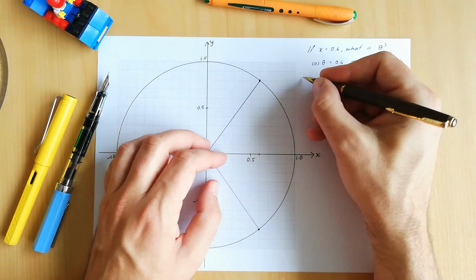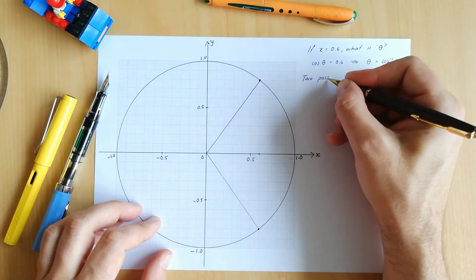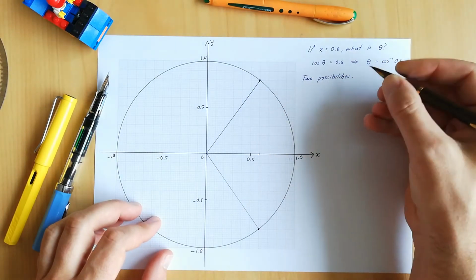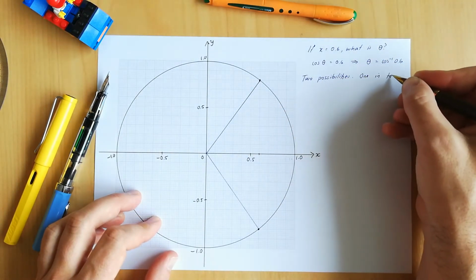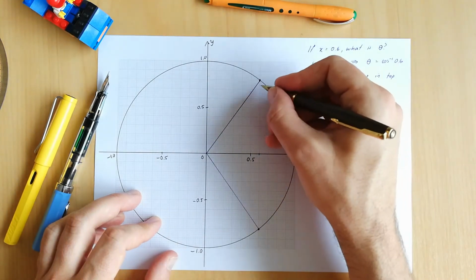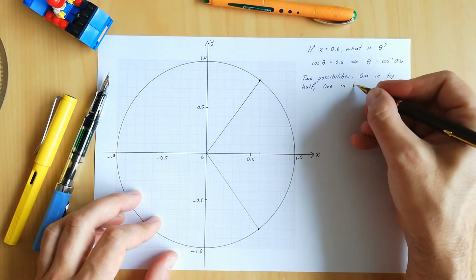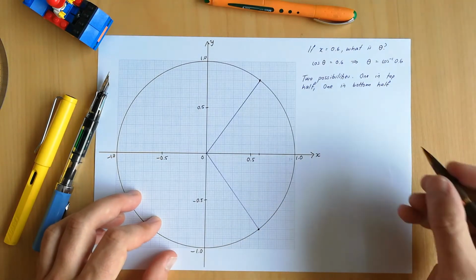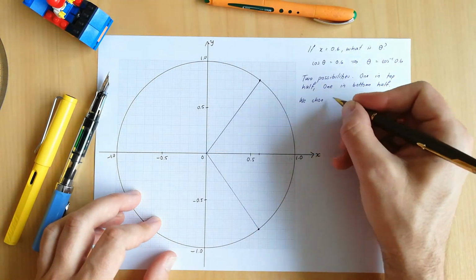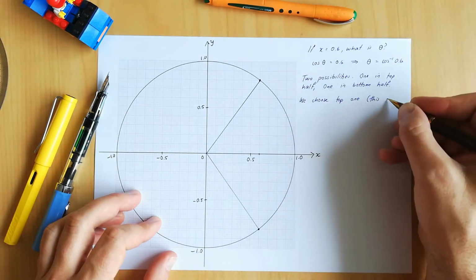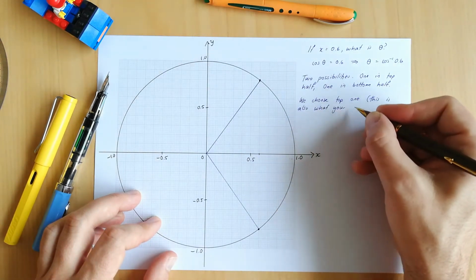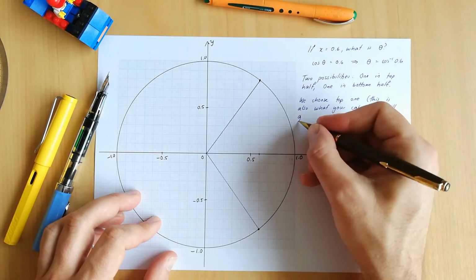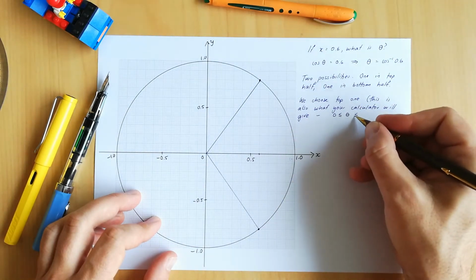So one of those angles is going to be positive because it's anti-clockwise from the x-axis, and the other one you can think of as the same angle but negative because it's going to be clockwise from the x-axis. We'll normally choose the one in the top half because that's what our calculator always gives us. If you use the inverse cosine button on your calculator, it's always going to give you that angle in the top half of the circle. So we're going to choose the top one as well.